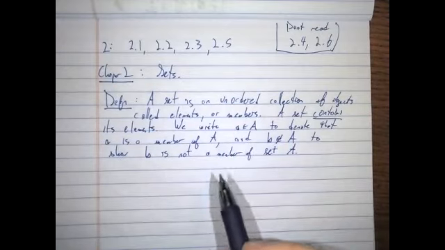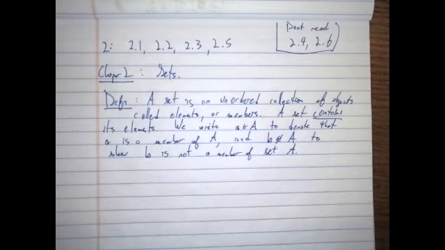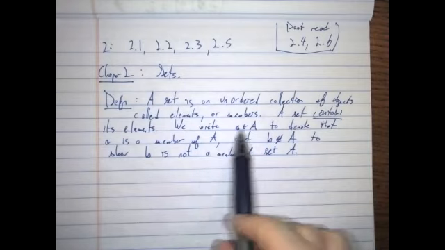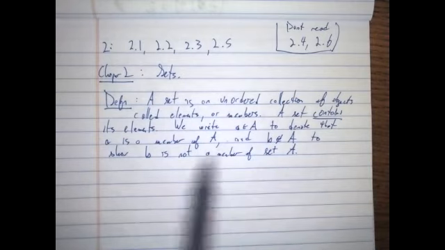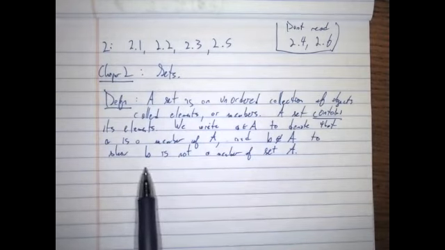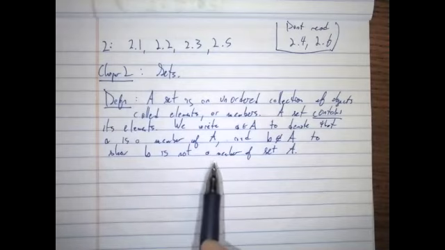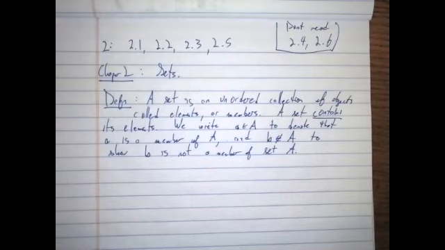But of course, at some point in this class, we're going to be talking about sets containing sets, so things will eventually get muddy. But for the beginning, and as much as I can, I'll usually use lowercase for elements of a set and uppercase for the set containing those elements.